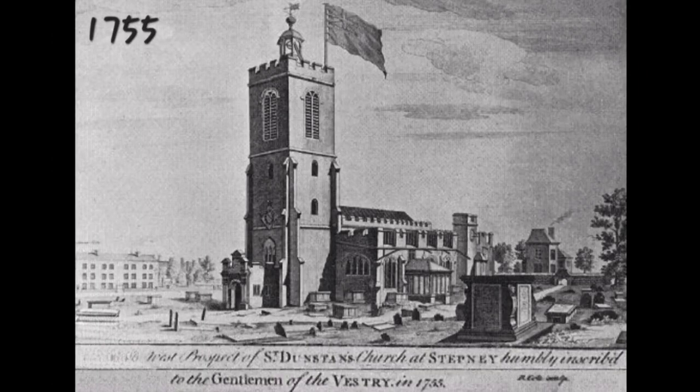1755, and you can see we've still got our little turret on the bell tower, and it happily flies the red pennant, being the church known as the Church of the High Seas. Over to the right, the little house with smoke coming out of its chimney, that's the old vicarage or parsonage, long gone I'm afraid.